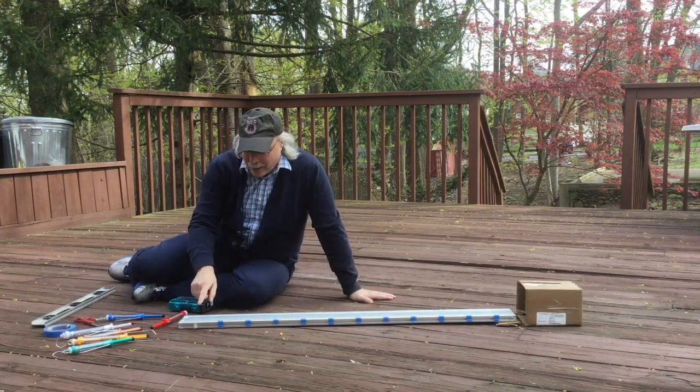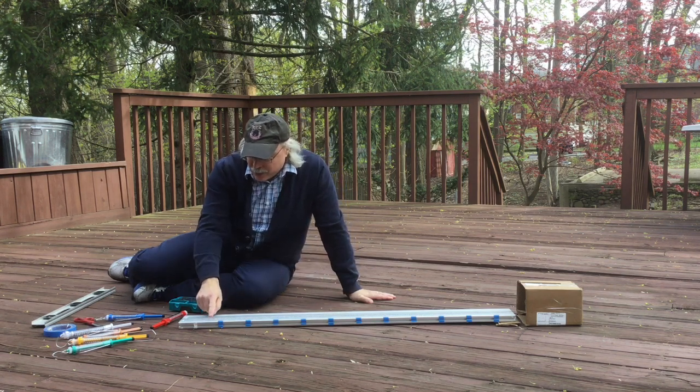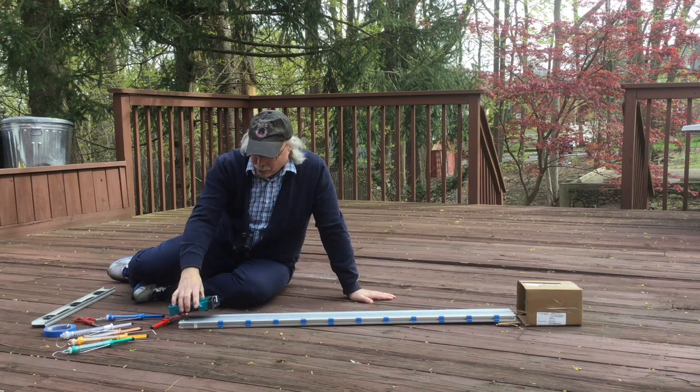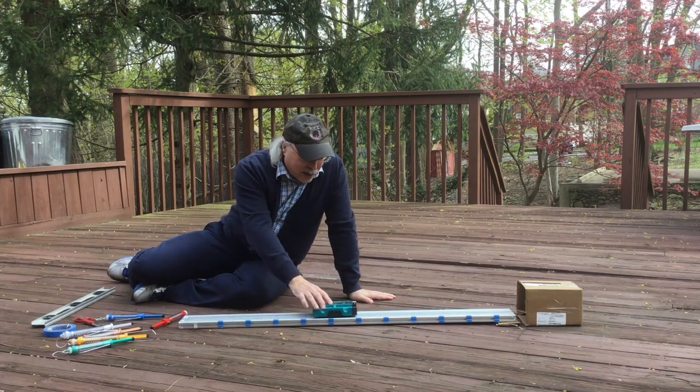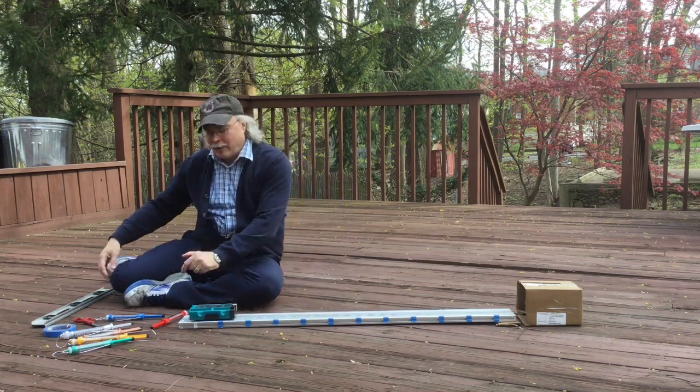You can see that I've made a number of marks along the ramp here. These are spaced at 10 centimeter intervals so that as the cart moves along, we'll be able to time that and determine how fast the cart is actually going.